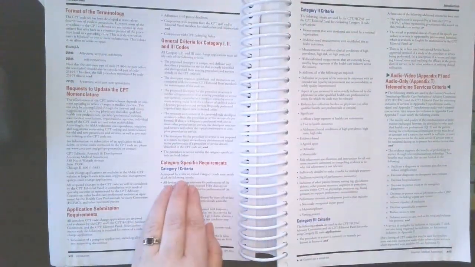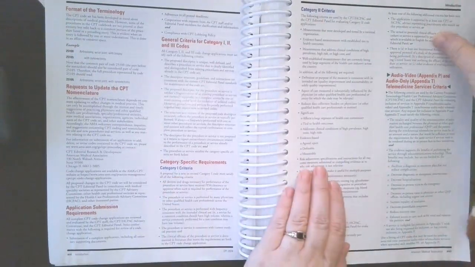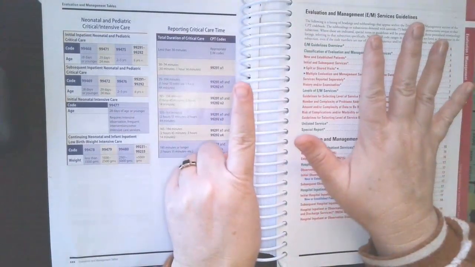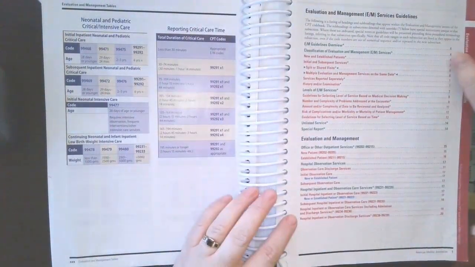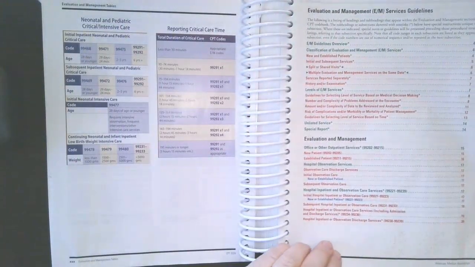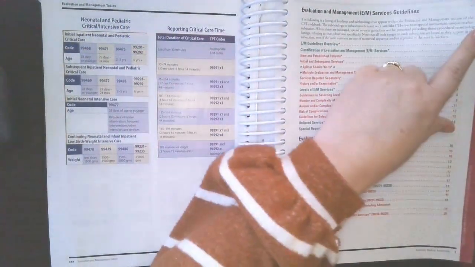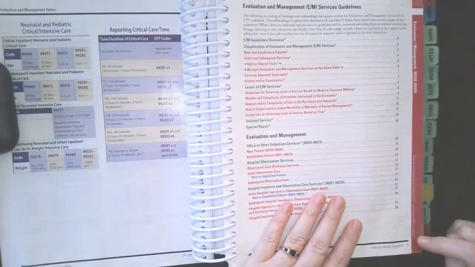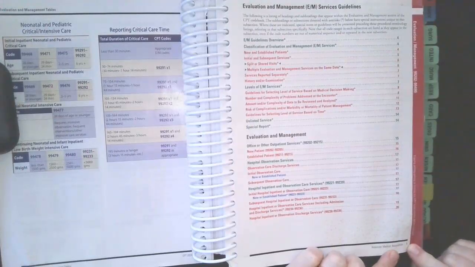Okay, so the first section we're going to look at here is category 1 codes. Category 1 codes are made up of 6 different sections. The first section is your E&M codes. E&M codes are evaluation and management codes. If you look at the side edge of this page, it's red. It starts on page 1 here.